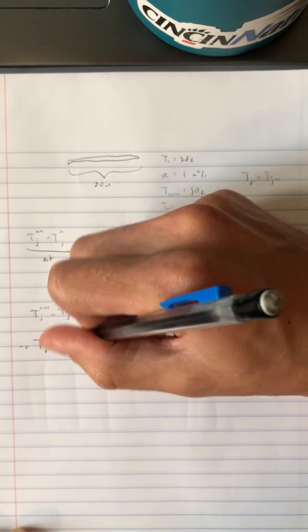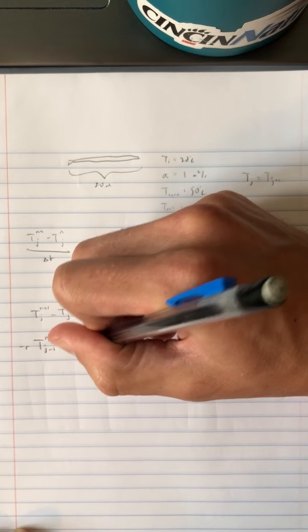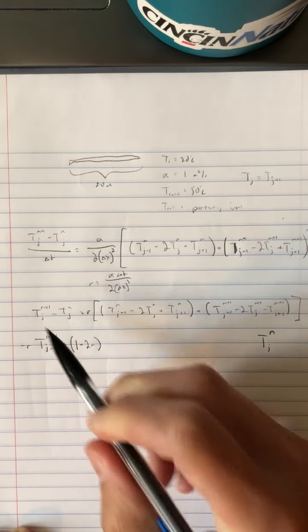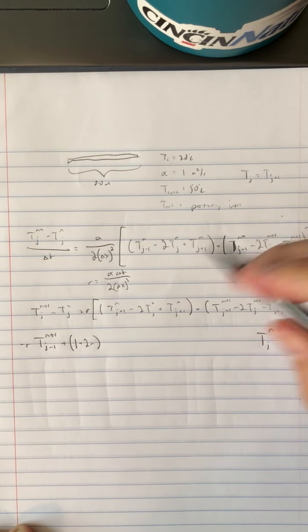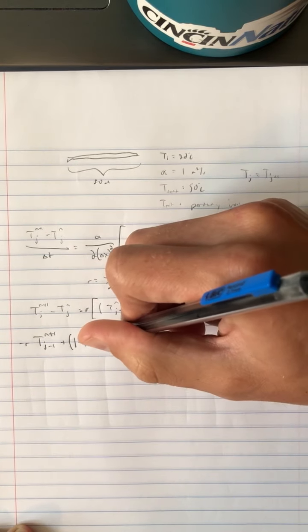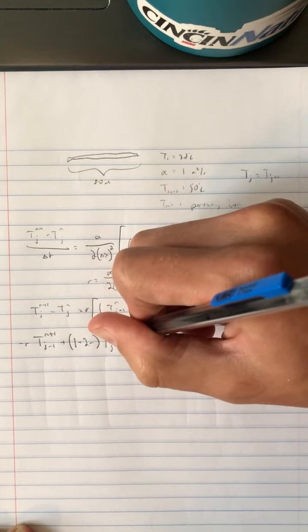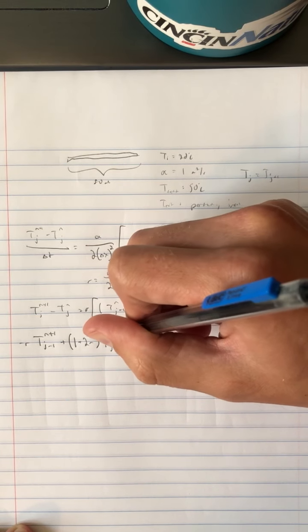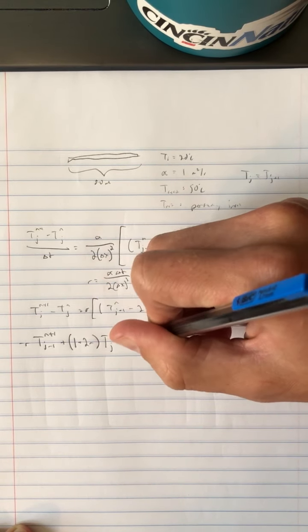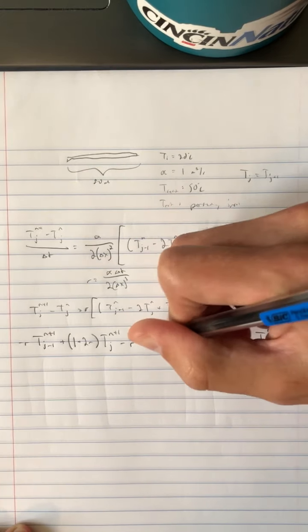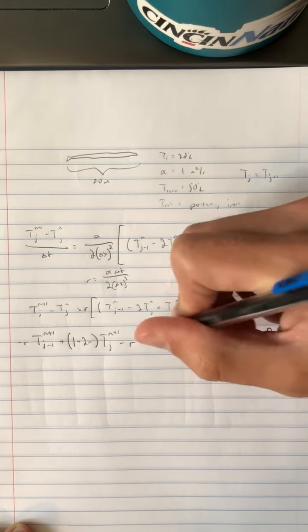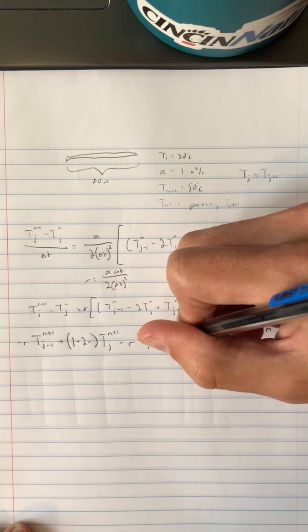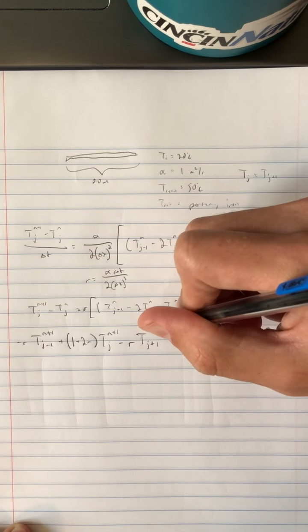Then we'll have plus 1 plus 2r, because this term and this term will combine when moved to the other side, times t at the current position at the next time. And then it'll be minus again r with this. So that's a plus right there. This right here will be at the position to the right.